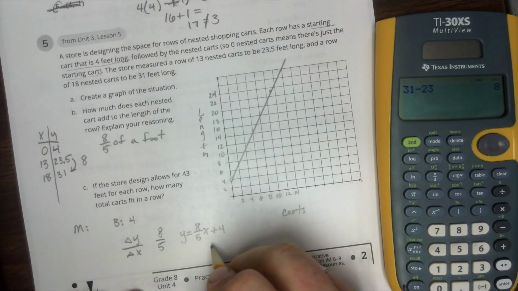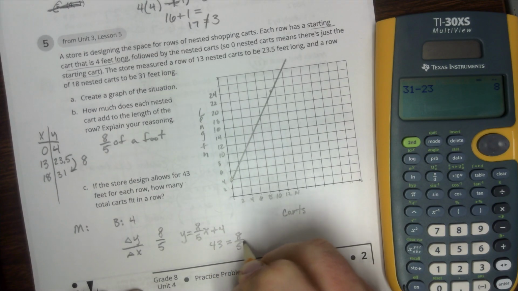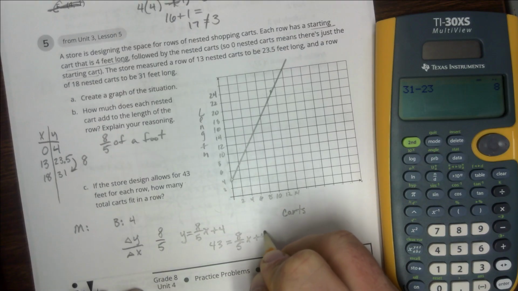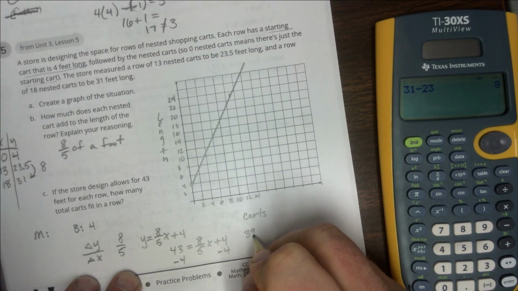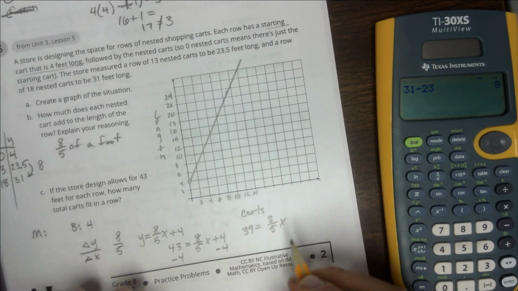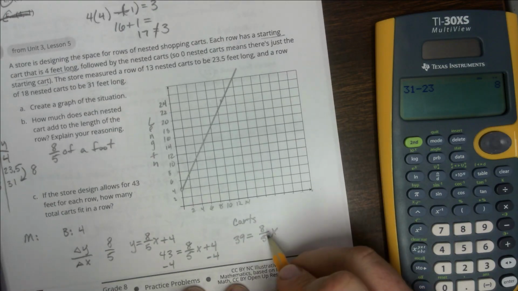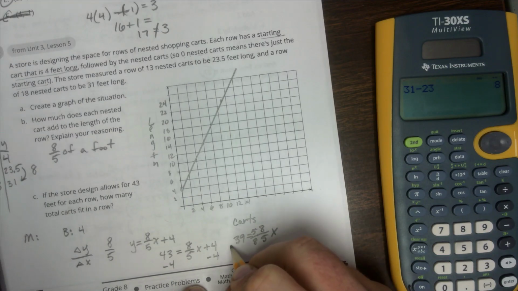length is 43, so I'm going to go 43 equals 8/5 x plus 4, and now I'm going to solve it. So I'm going to minus 4 from both sides. That gives me 39 is equal to 8/5 x. How do I get x by itself? Well, I'm going to multiply by the reciprocal. The reciprocal in this case is 5/8. I'm going to do that on both sides.